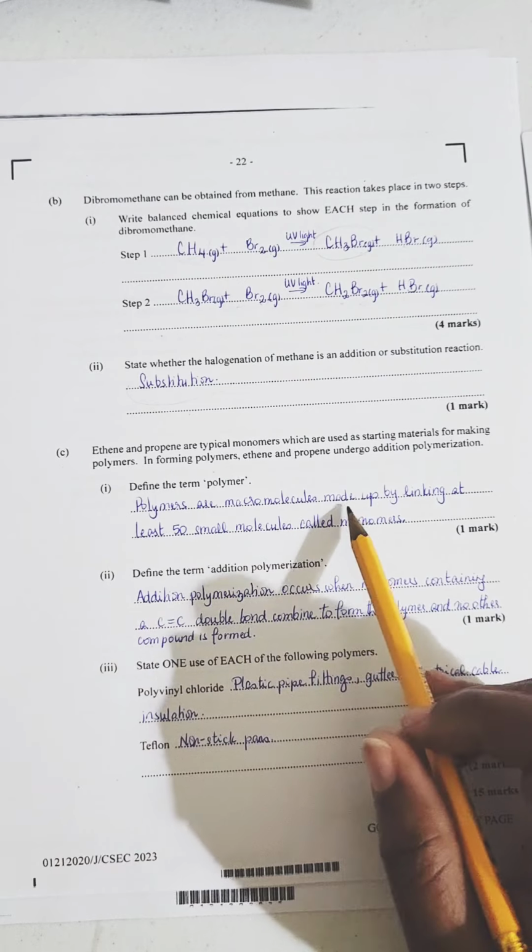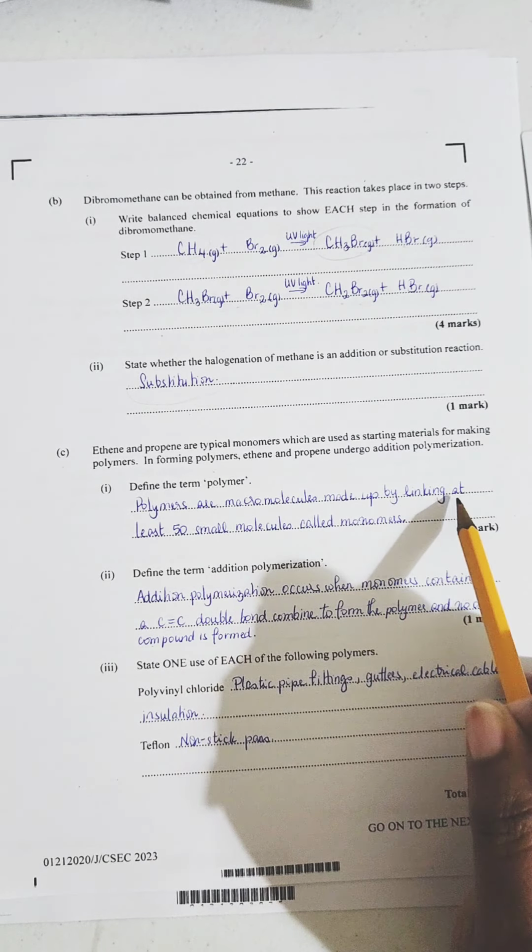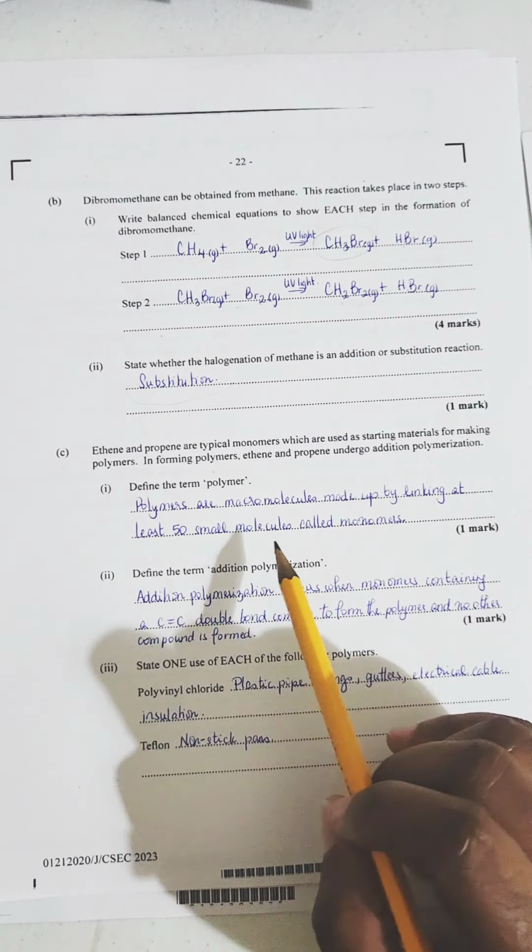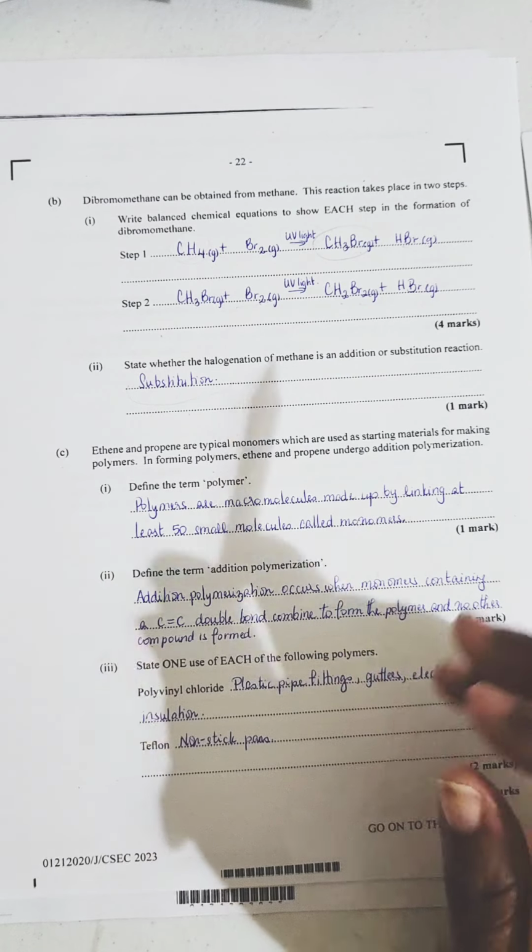Polymers are macromolecules made up by linking at least 50 small molecules, and we call those molecules monomers.